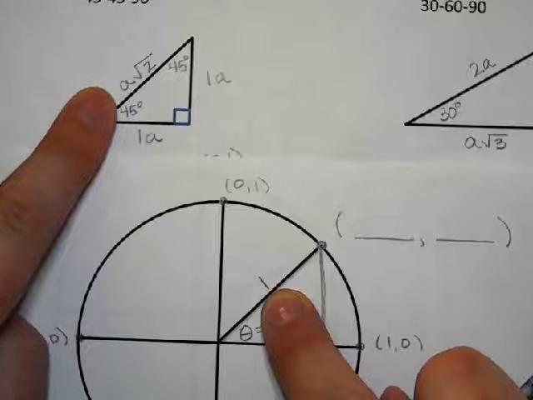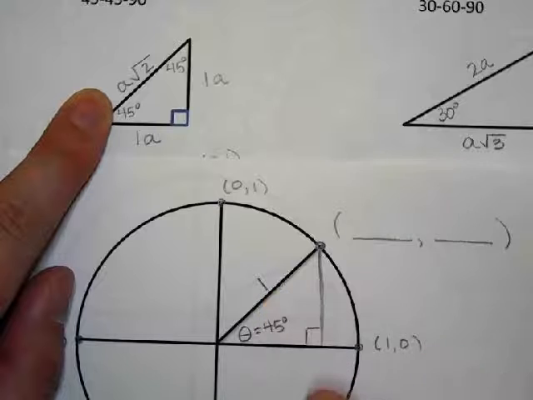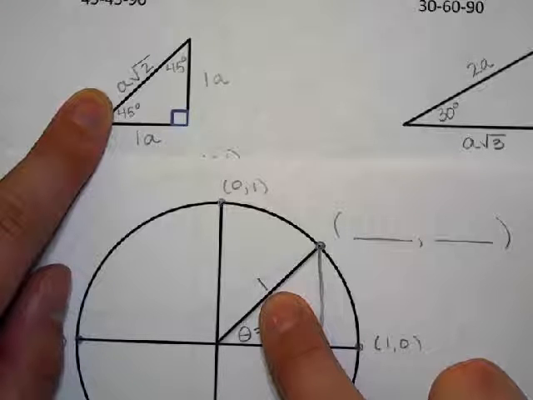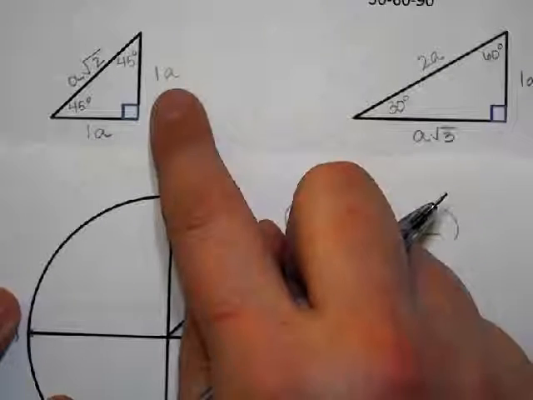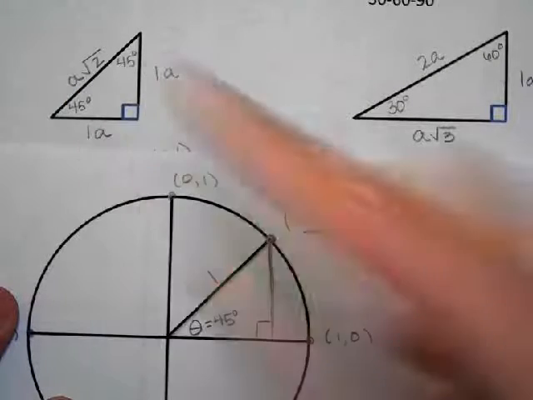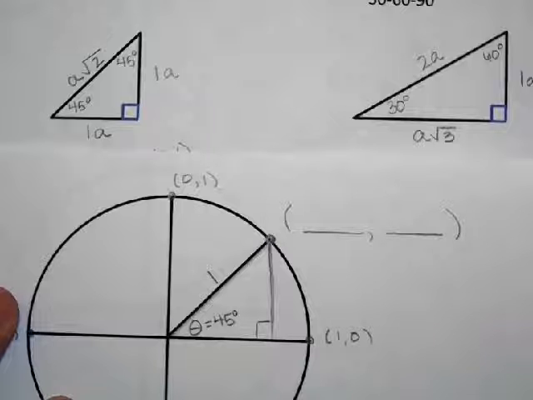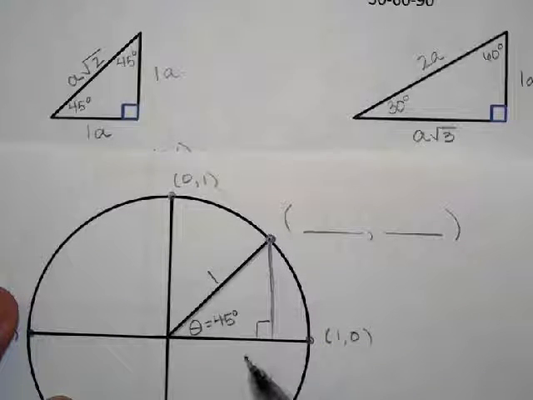Does everyone see that? That's the side that it is corresponding to. So I want to figure out what A is, because if I can figure out what A is, then I know what the other two sides are, and they're going to be the same, because in a 45, 45, 90 triangle, you have two equal sides. It's an isosceles triangle. So the two angles are the same, the two sides are going to be the same.